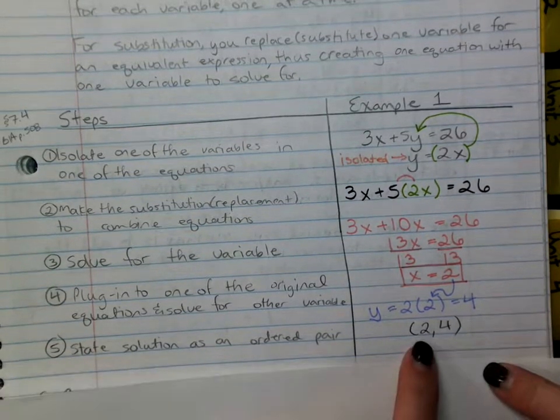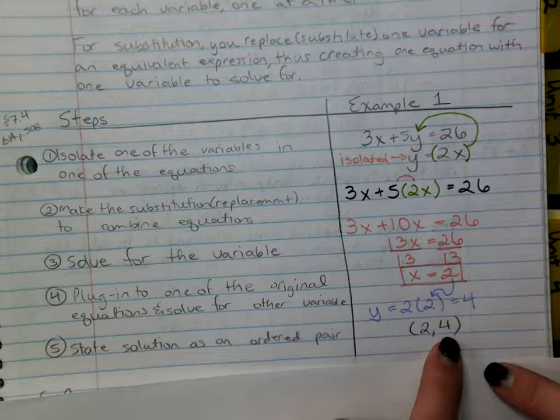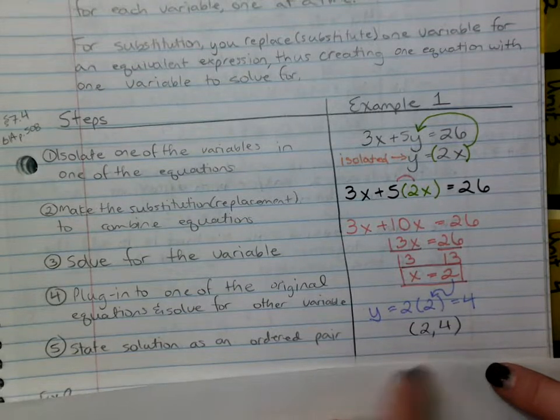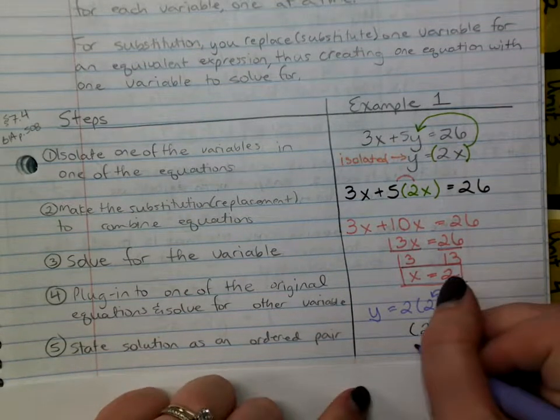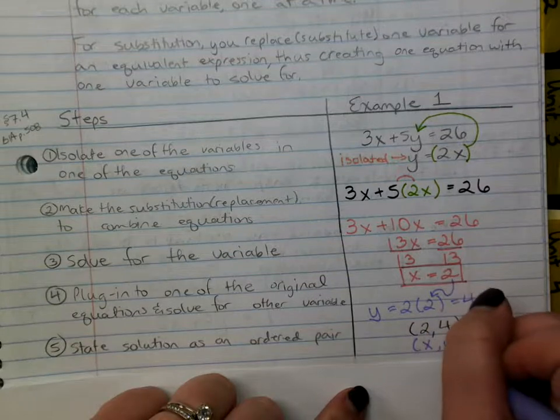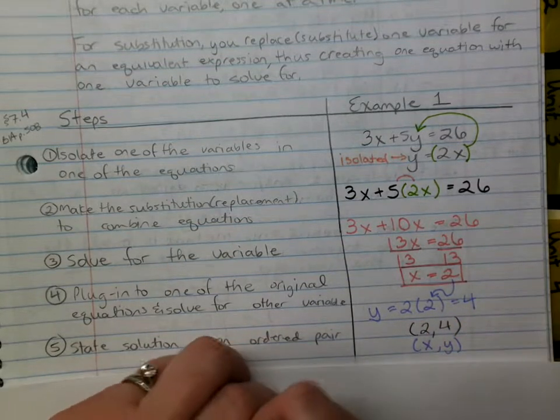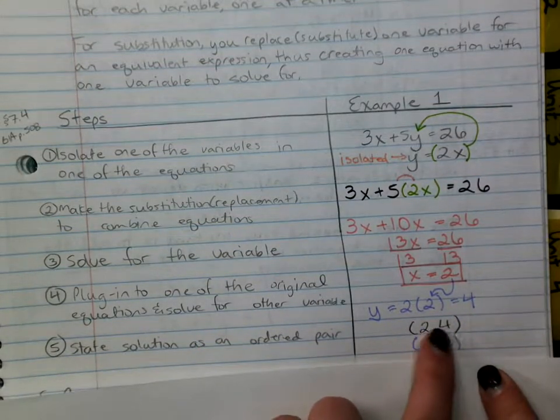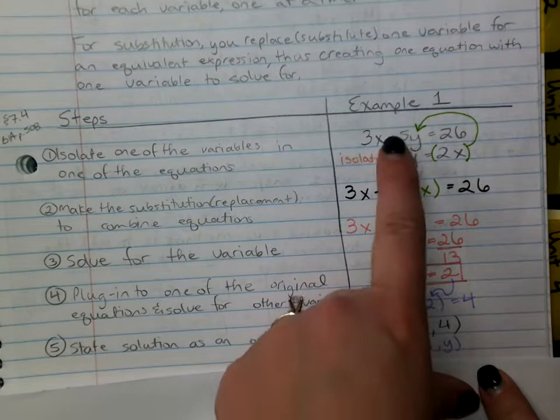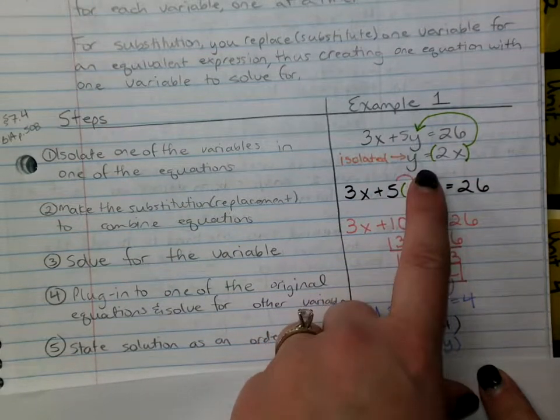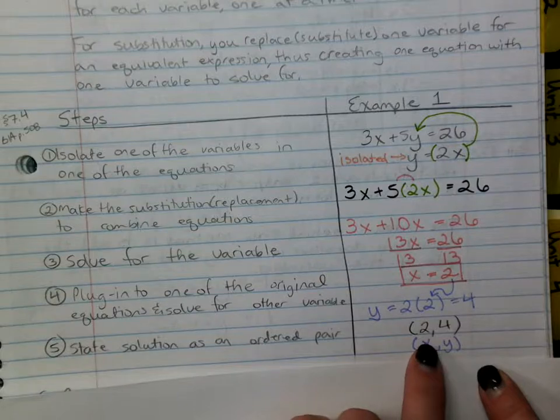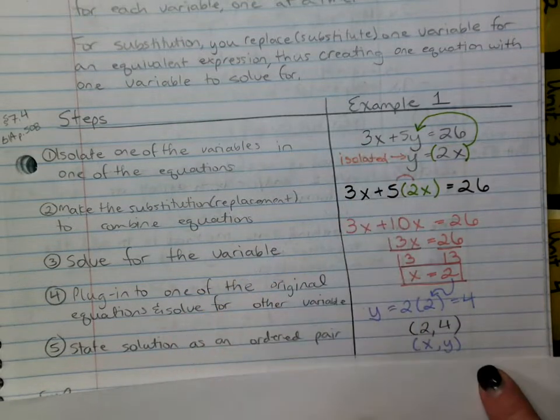And so you're going to put your x variable first, and then your y variable. It doesn't matter which one you solve for first, it always goes x, comma, y, whatever numbers you get. And if you were to plug in those ordered pairs into both equations, it will make both equations true. This is the point where these two lines cross. So instead of graphing, we've solved it algebraically.